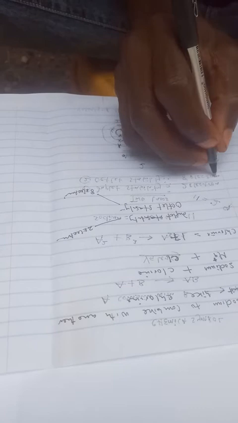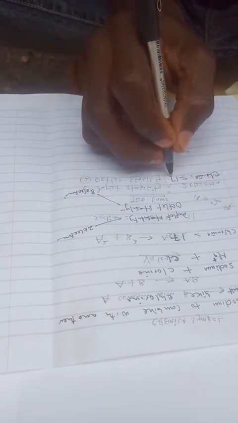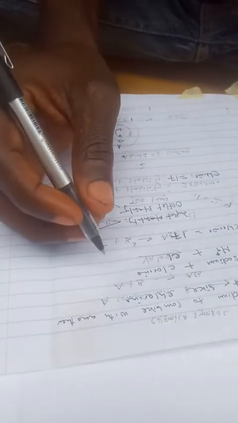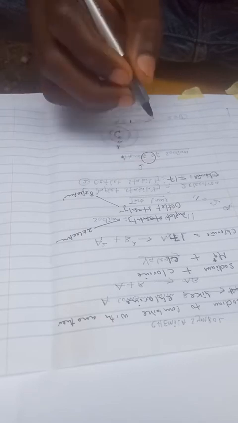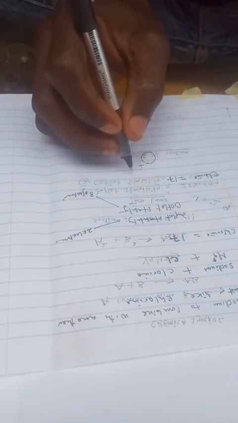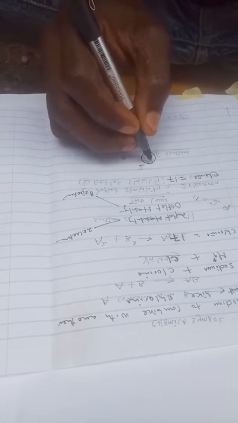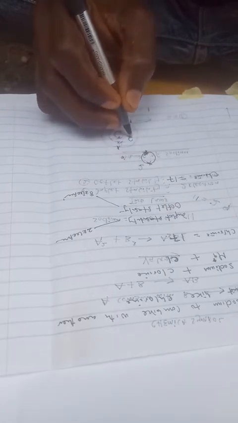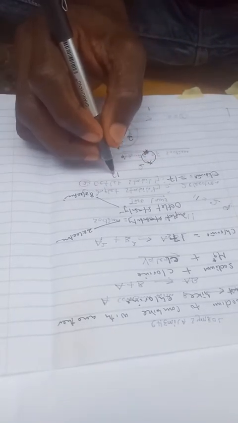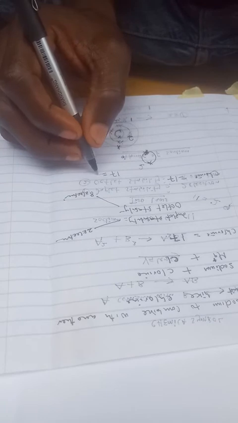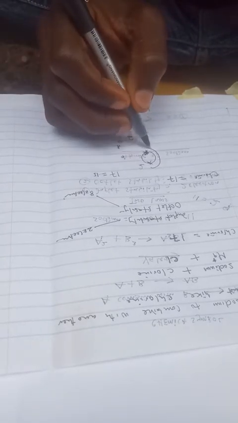So what we are going to do is this. We have chlorine with atomic number 17, so we arrange it in the shells. The first shell must contain 2 electrons. Let me put my first one, and the second one here. So we have 2 electrons. When you remove 2 from 17, we have 15.